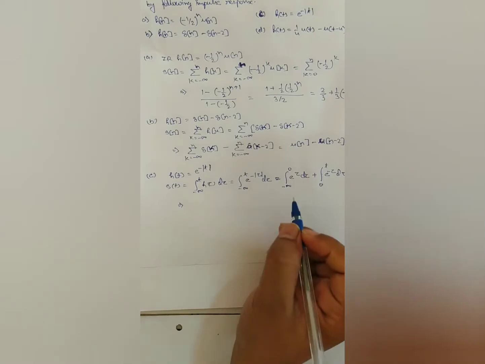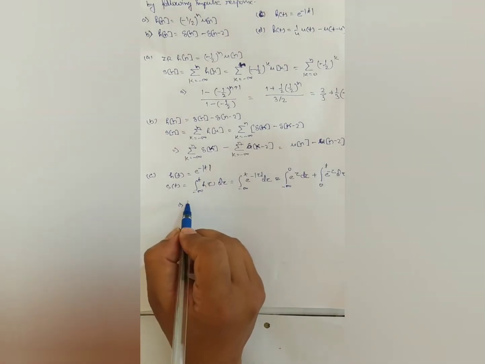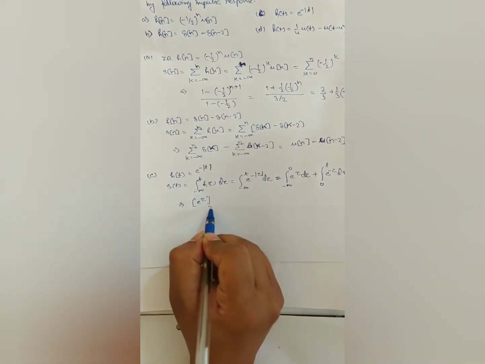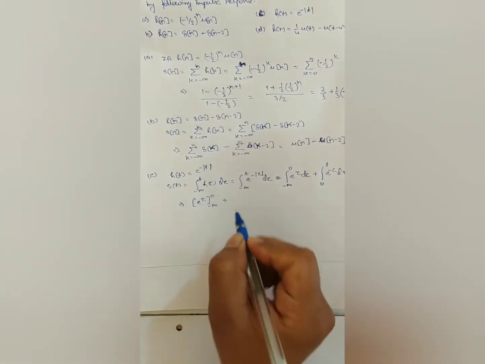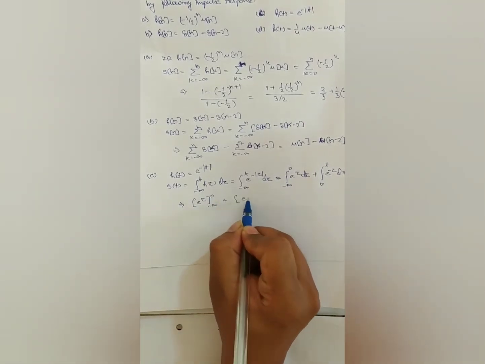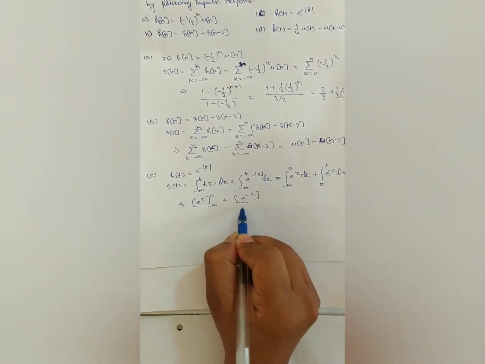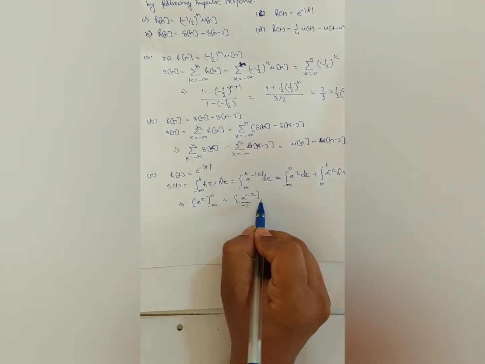When we integrate it, it becomes e to the power tau from minus infinity to 0, plus e to the power minus tau divided by minus 1 from 0 to t.